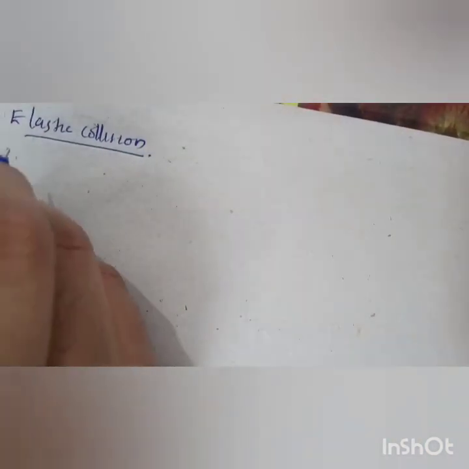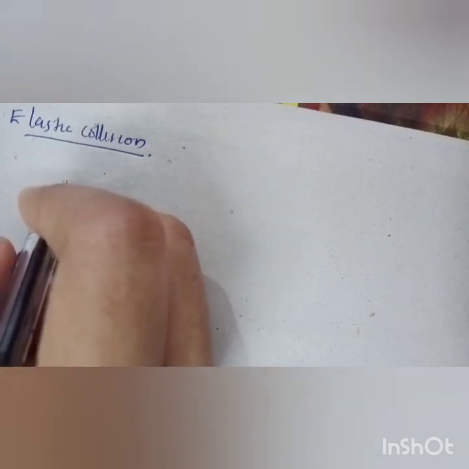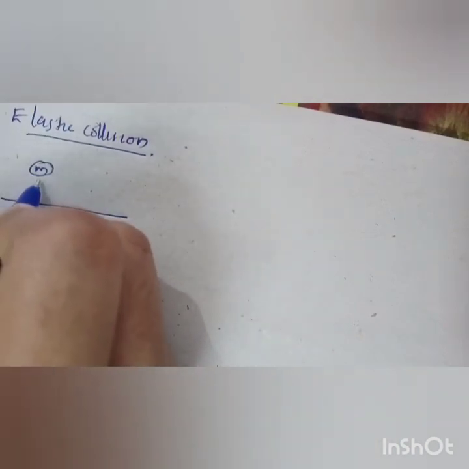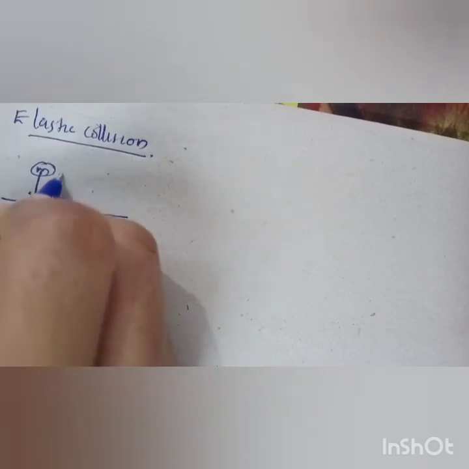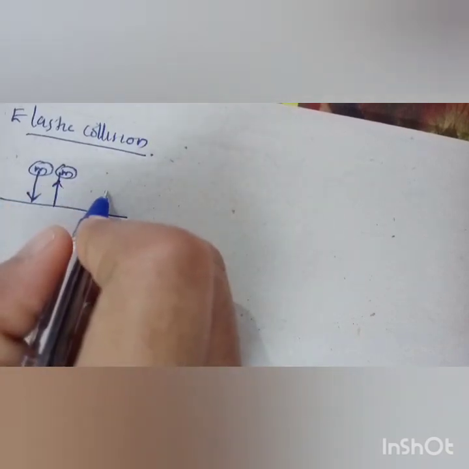Elastic collision, in which you know that before collision and after collision there is no loss of kinetic energy. So if you consider the collision, there is a mass m which moves there, and after collision it comes there. So this is the same height.